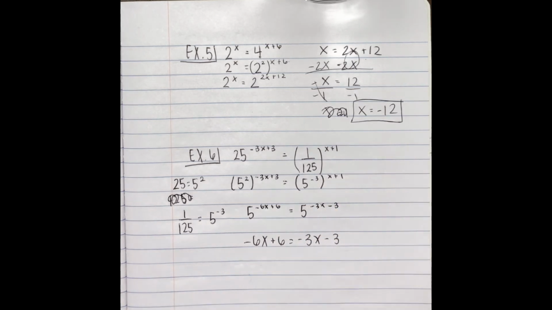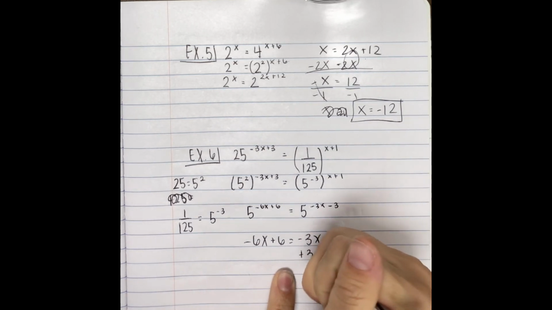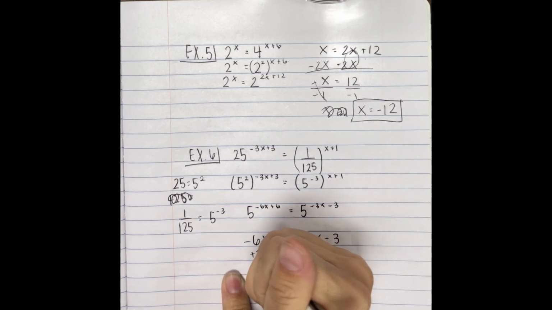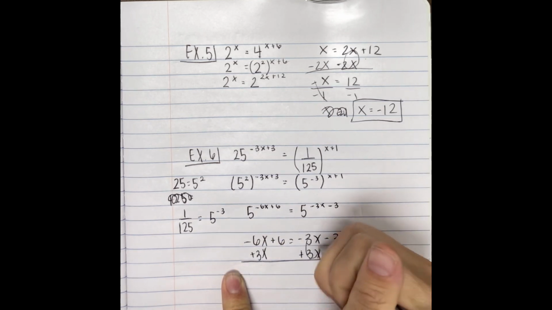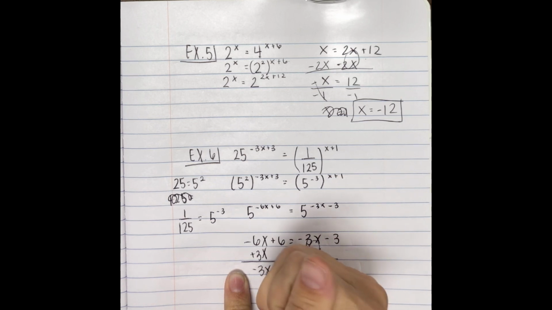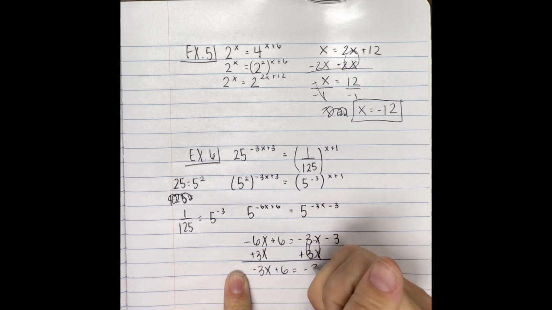It doesn't matter which x you choose to cancel out first. I'll do plus 3x on both sides. And we get negative 3x plus 6 equals negative 3.